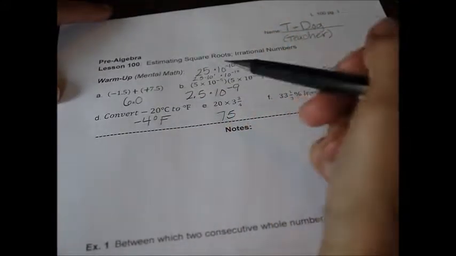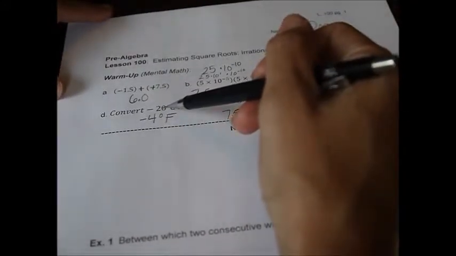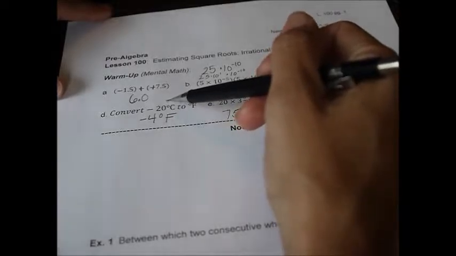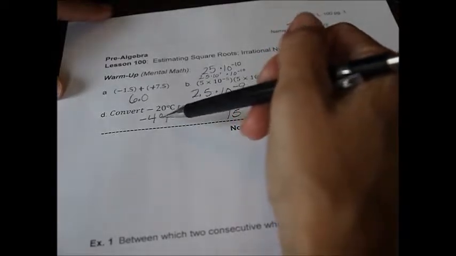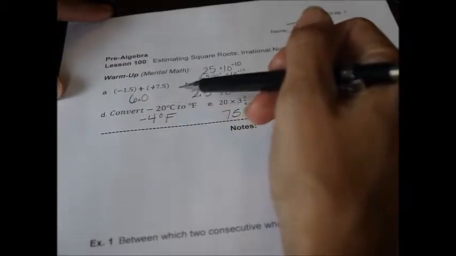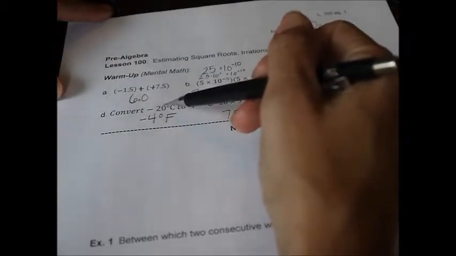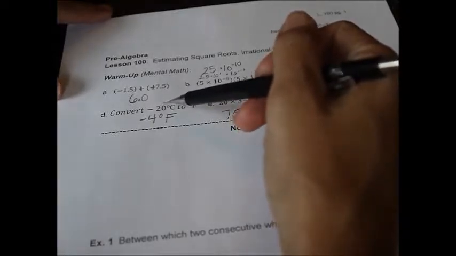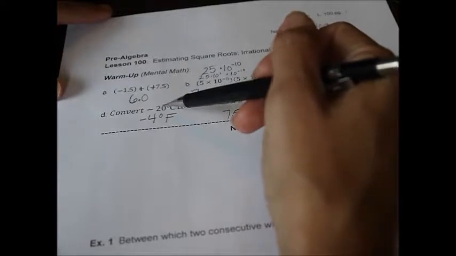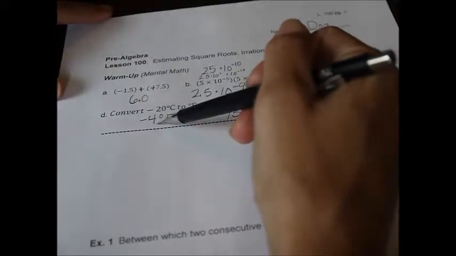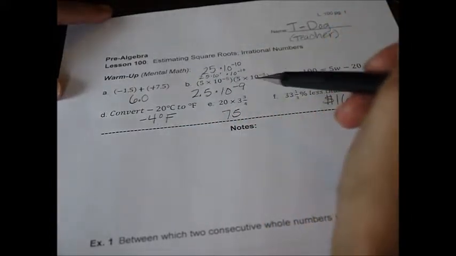Convert 20 degrees to Fahrenheit, so 20 divided by 5 is 4. 4 times 9 is 36. 36 minus 32 is, or 36, sorry, this was all negative, right? So negative 20 divided by 5 is negative 4. Negative 4 times 9 is negative 36. Negative 36 and a positive 32 is a negative 4 degrees Fahrenheit.